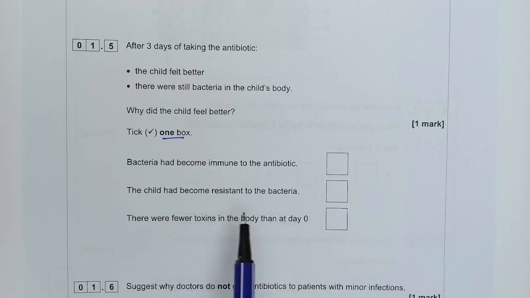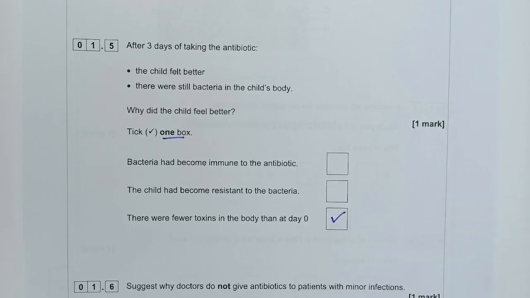The child has become resistant to the bacteria. That doesn't actually happen. So you don't become resistant to a bacteria. There are fewer toxins in the body than at day 0, which is the correct answer. Since taking the antibiotic would have killed off most of the bacteria, that means it would have also helped lower the number of toxins produced, because there's far fewer bacteria now. So eventually the body is going to slowly remove the toxins released by the bacteria.